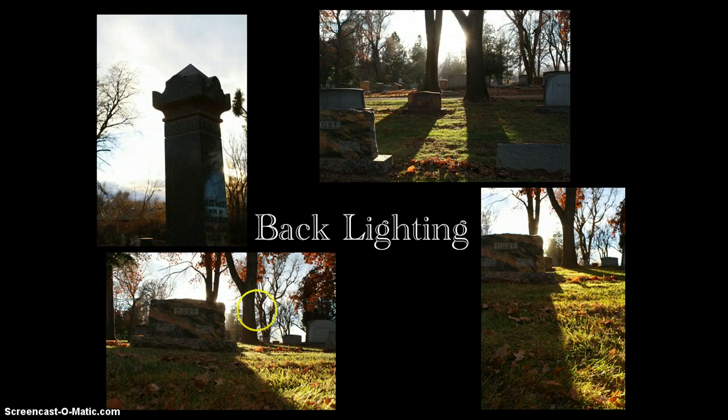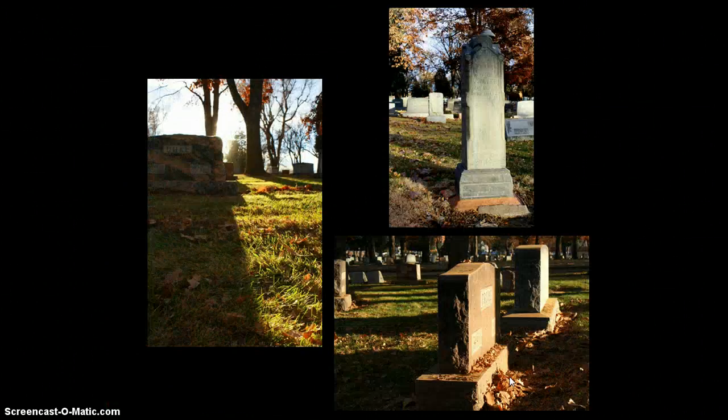And therefore, the shadows will be cast toward us. Okay? These are the 3 that I chose. As I have said in the past, it's nice to have a variety between the photos, always keeping composition in mind.